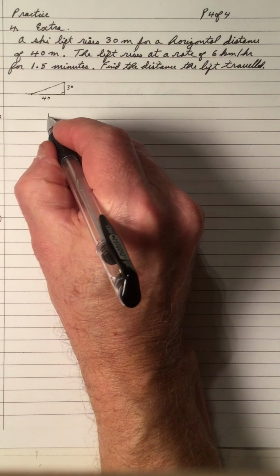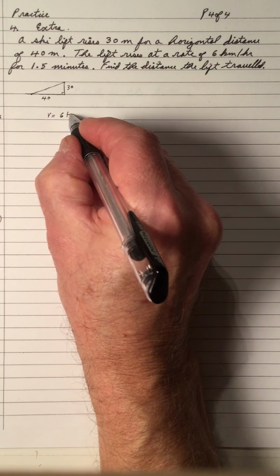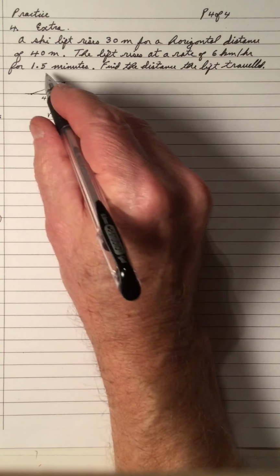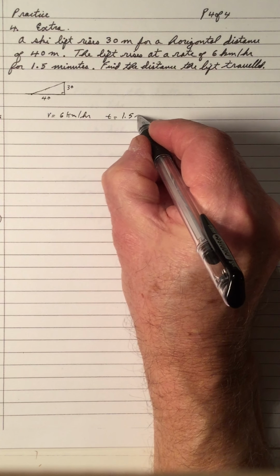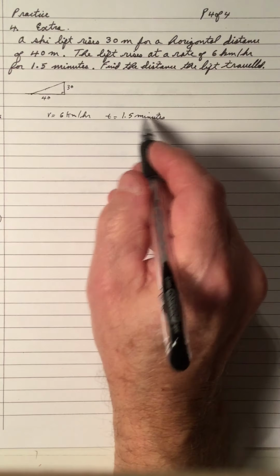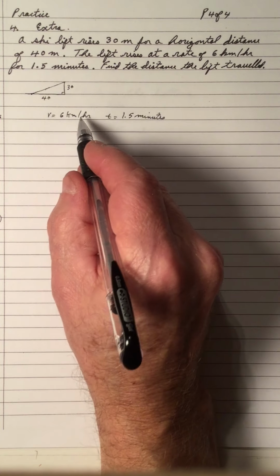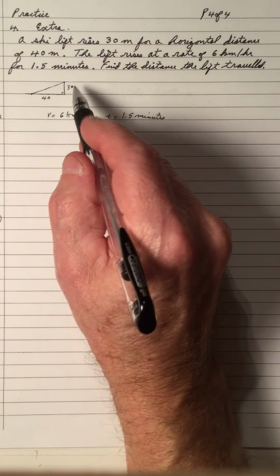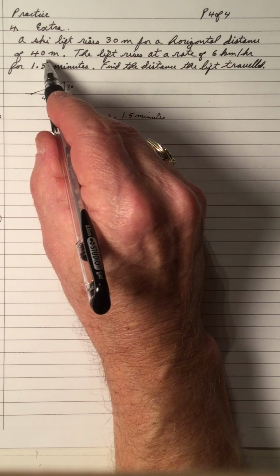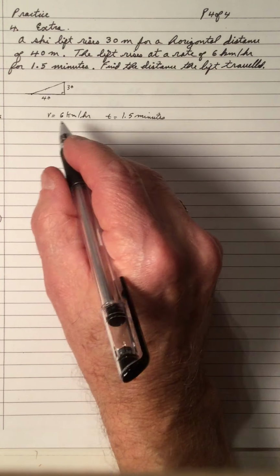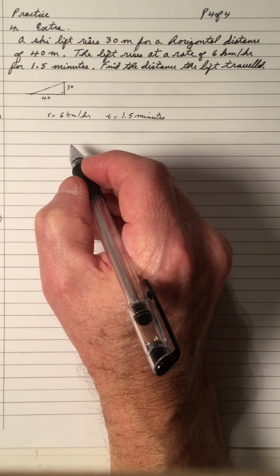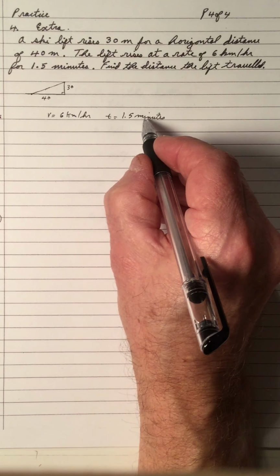The rate R is 6 kilometers per hour, and we have a time of 1.5 minutes. So this rate and time, this is in minutes and this is in kilometers per hour. But also notice that you have a rise and a run, in a sense, of meters. So kilometers per hour got to be changed to meters per minute in order to multiply by this time.